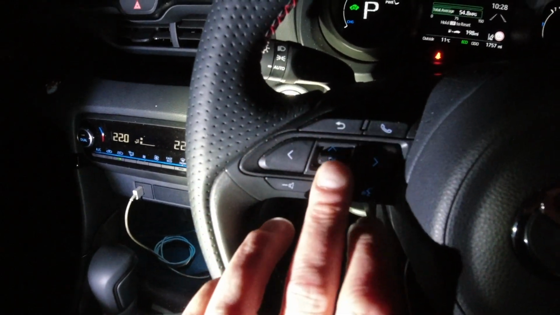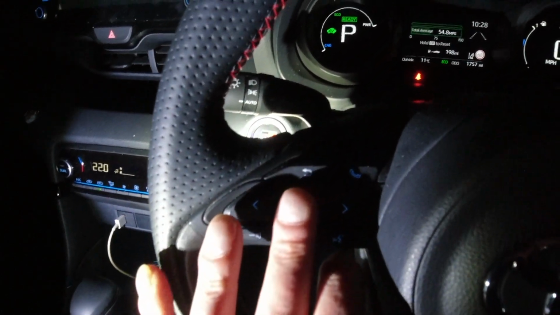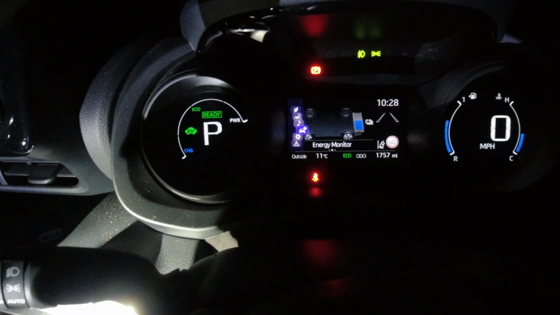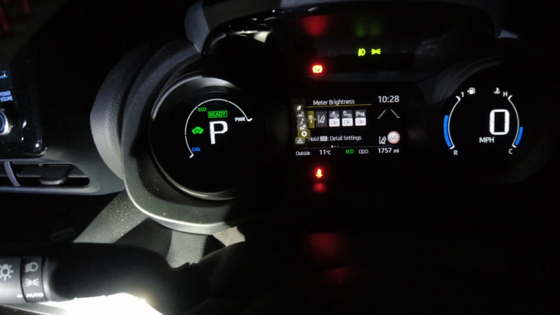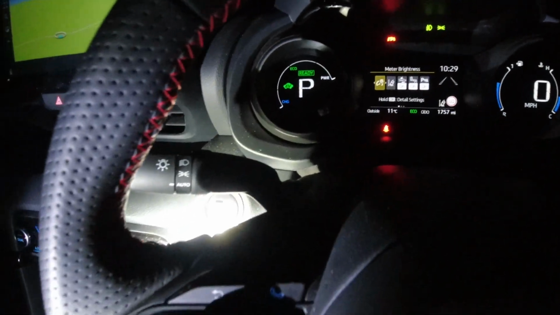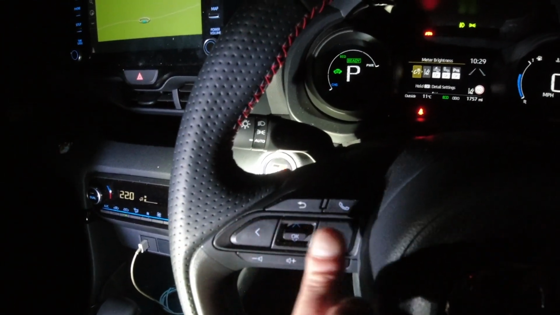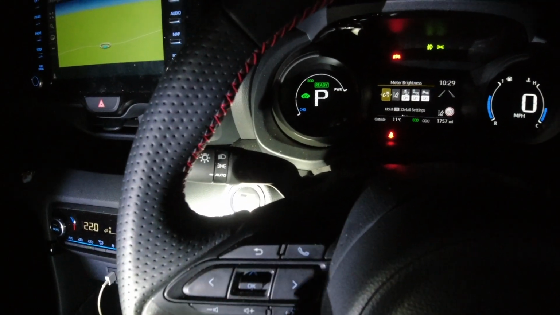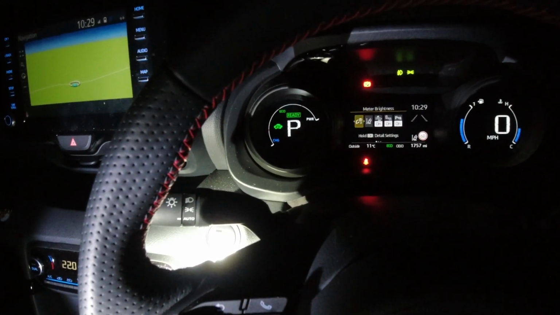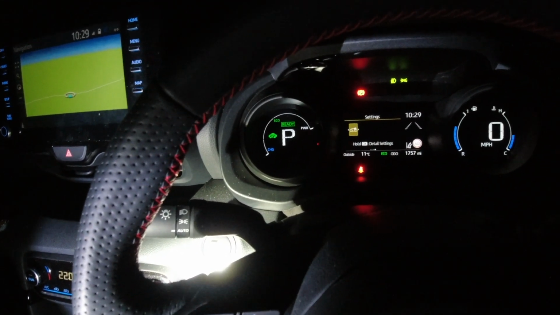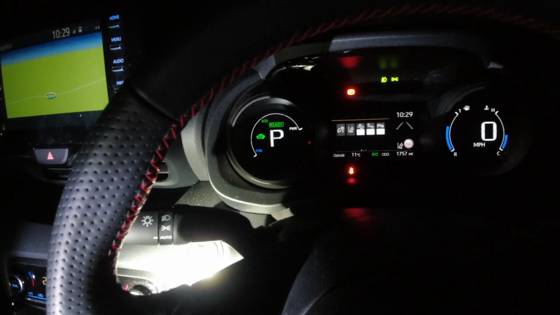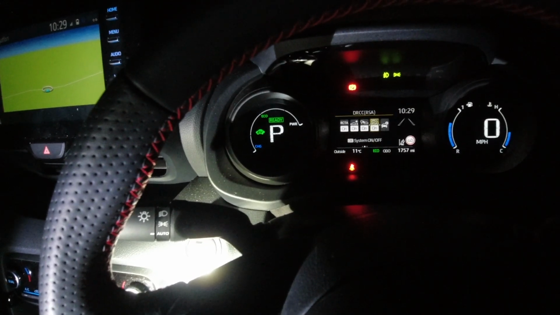I'm going to use the up and down switch here, and I'm going to come down to where it says meter brightness. Then I'm going to use the left and right button. I know where this menu is, it's right at the end. You can either just go one left and it'll take you to the settings menu, or you can scroll through each one individually. We'll do this all again later, and there's a lot of menus in there.